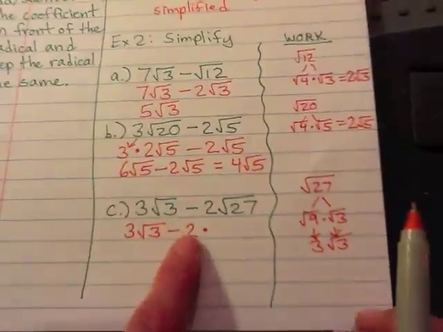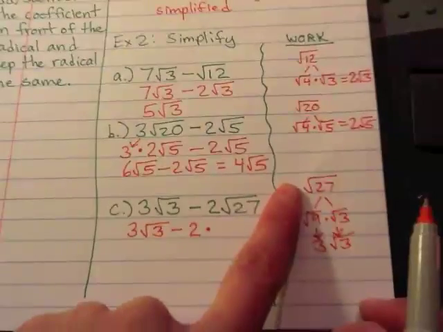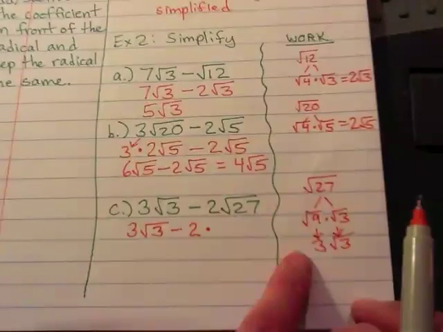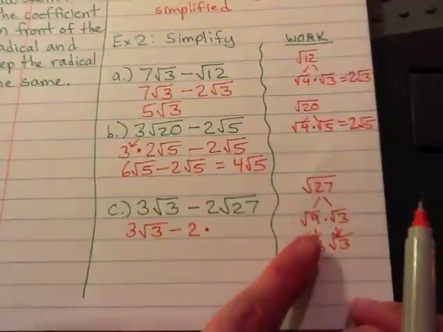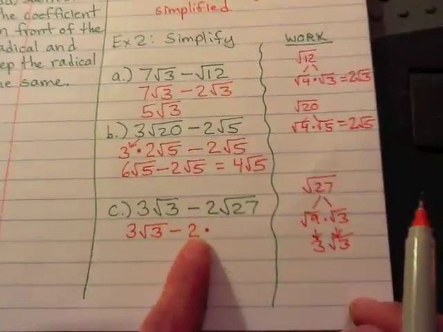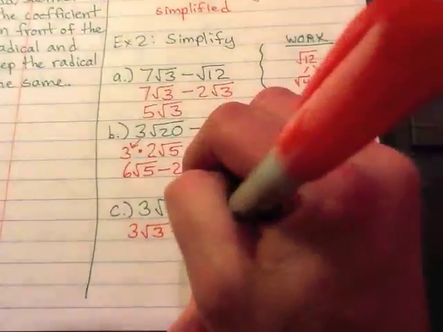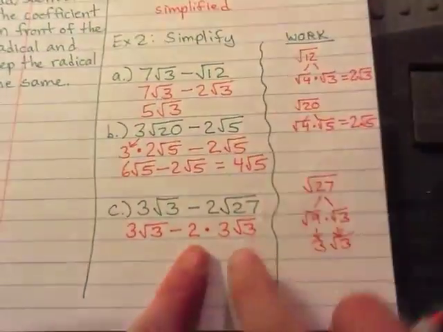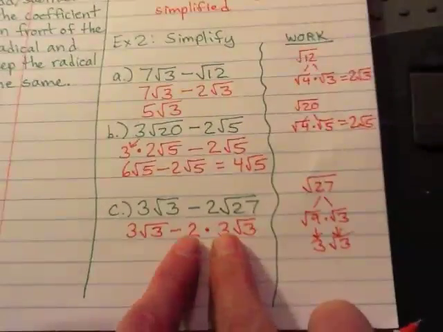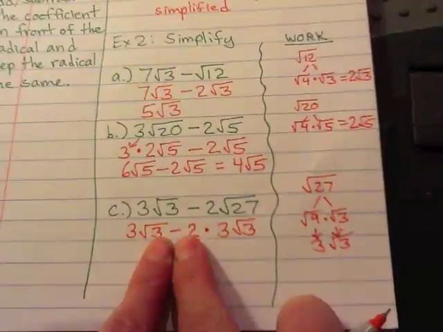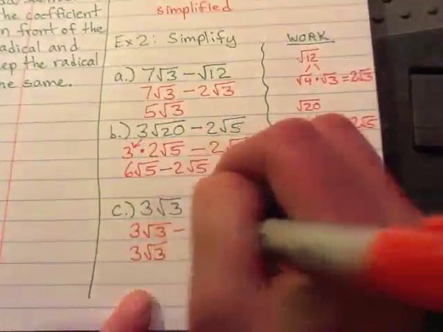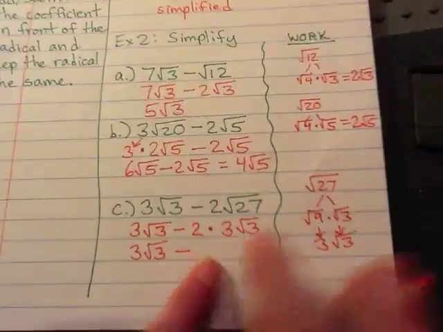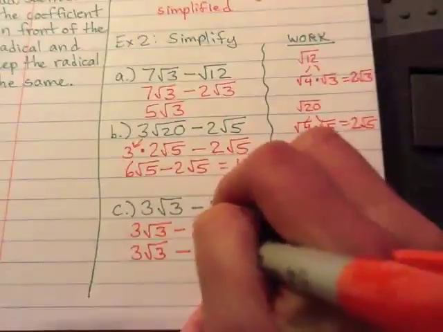Now some of you might have just brought this 2 over here, put it in front of the 27, and then you'd have 2 times 3 root 3. So that's perfectly fine also. Or you can bring that 2 down now, and then you have times 3 root 3. You just need to make sure you combine these. It's order of operations. Multiply before I subtract. So now I have 3 square root of 3, subtracting 2 times 3, which is 6 square root 3.